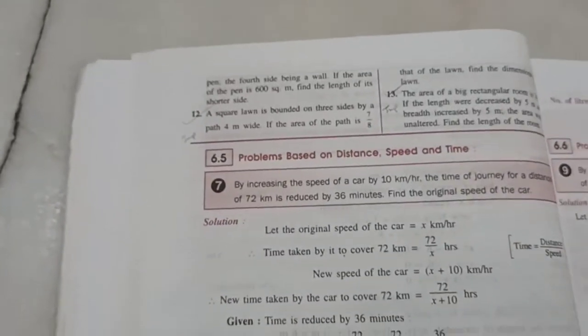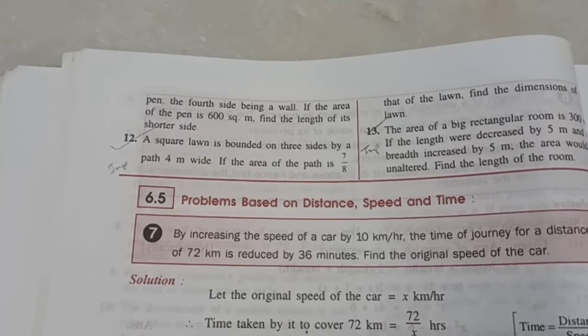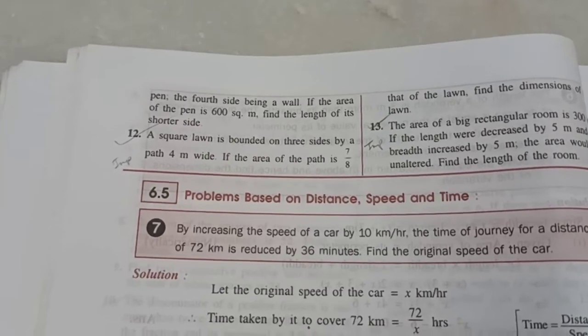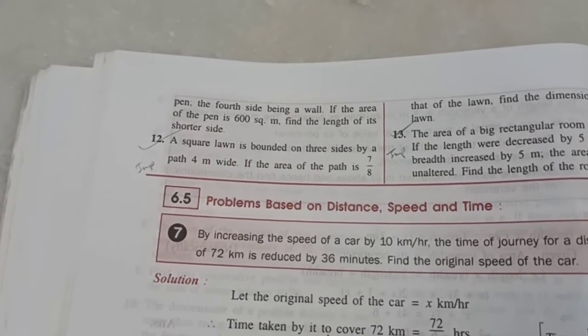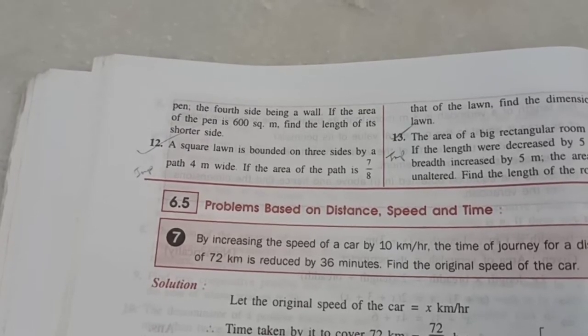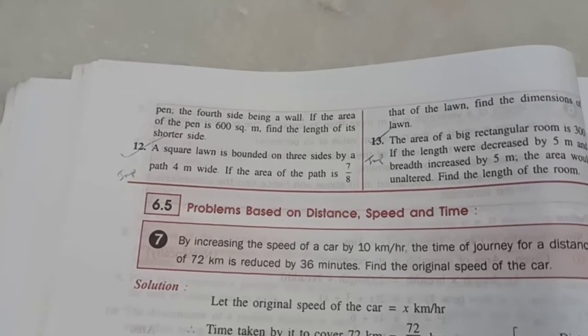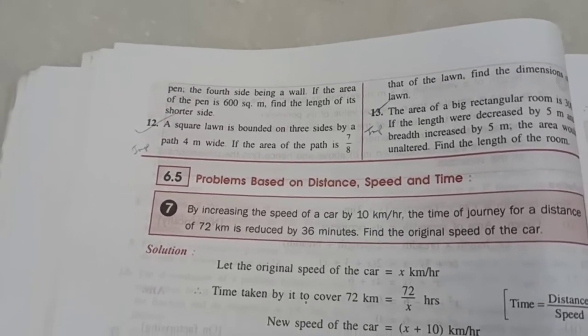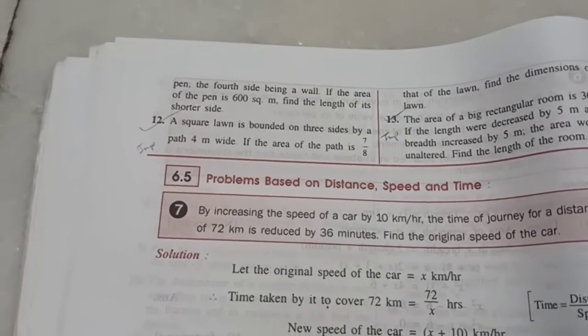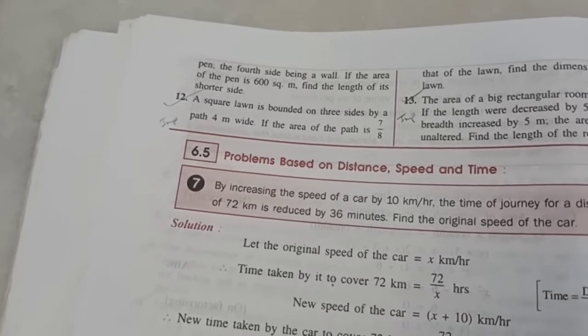Next, the 12th sum. Even mark the 12th and the 13th sums as IMP. In the 12th sum, there is a square lawn, and only on 3 sides it is bound by a path 4 meters wide. So this time the path is on the outside, not the inside. And the area of that path is 7/8 the area of the lawn. Find the dimensions of the lawn. Well, the lawn is square, so let's assume that the side of the square is x, and that's all we need to find in the end.